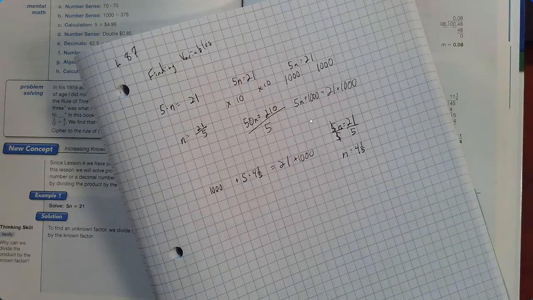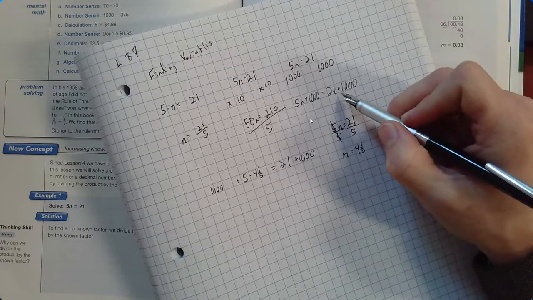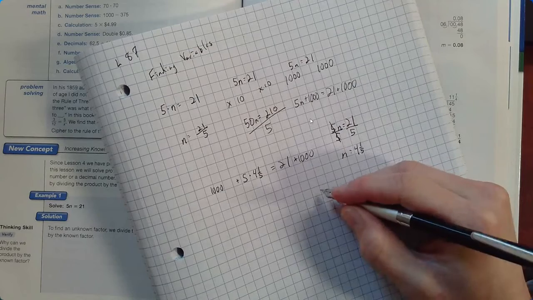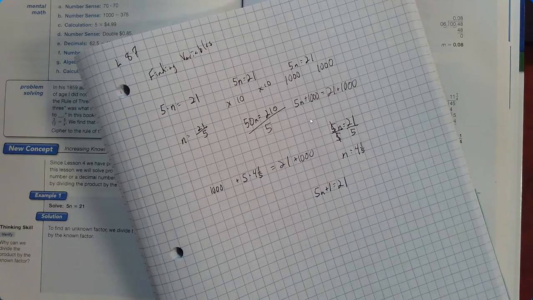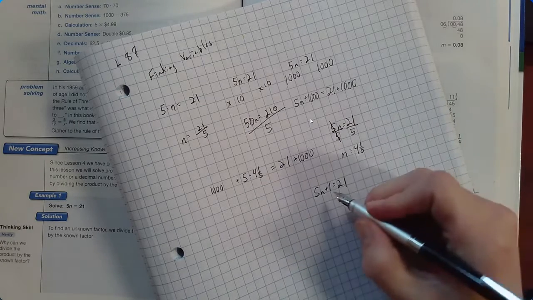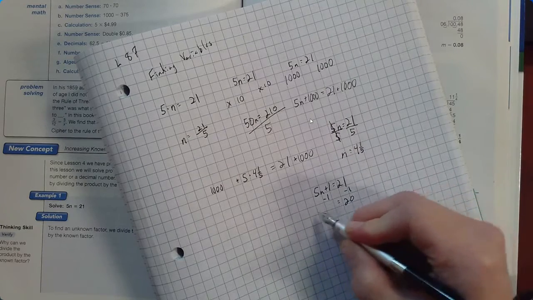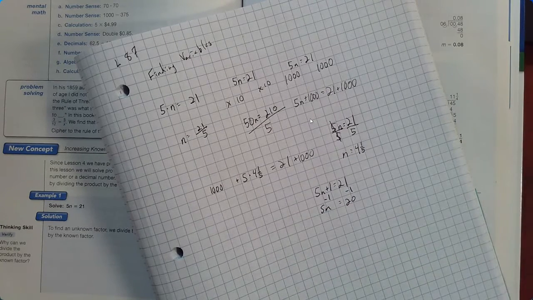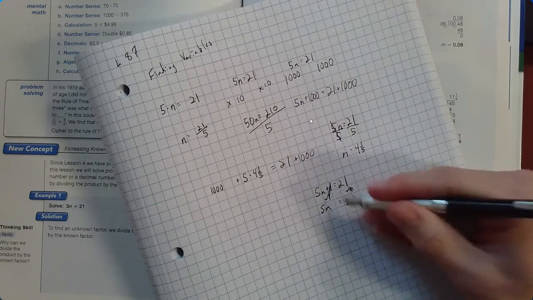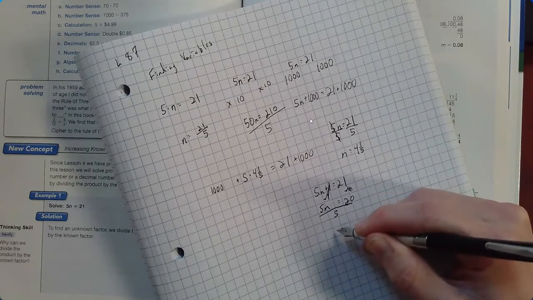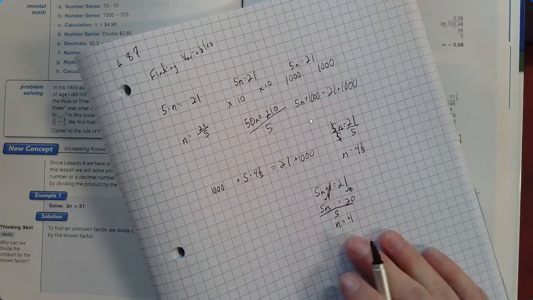Okay? So once we know how moving things across the equal sign works, if I had, say, 5n plus 1 equals 21. Okay, so it's a slightly different problem. Well, here, I would subtract 1 from both sides. I'd get 20. So 5n equals 20. Right? I'm doing the inverse to get rid of it. Okay. Now I can divide both sides by 5, and I can get n equals 4. So this is a different problem that gives me a similar thing.